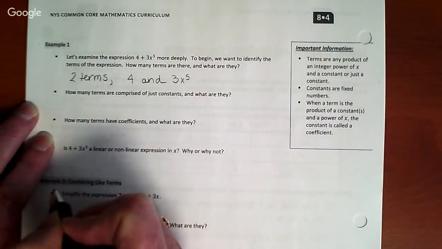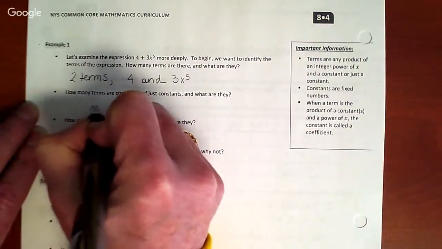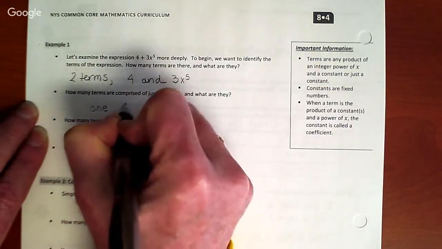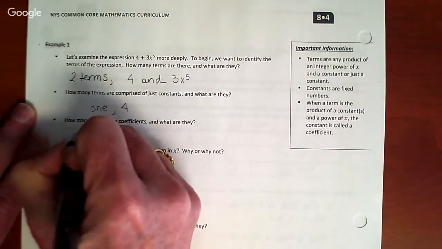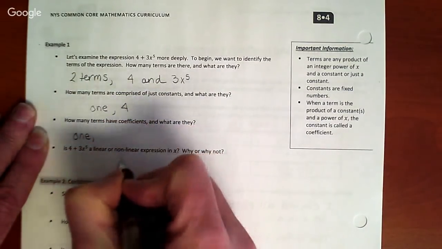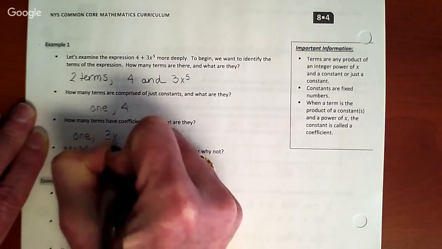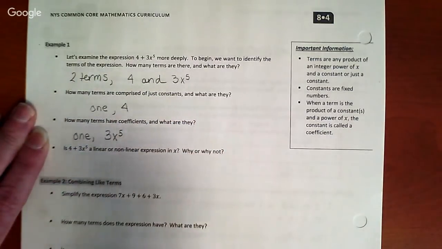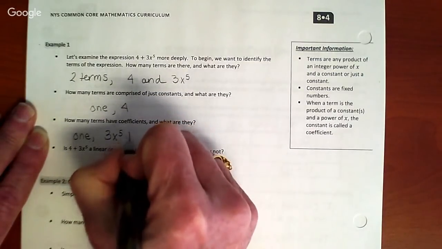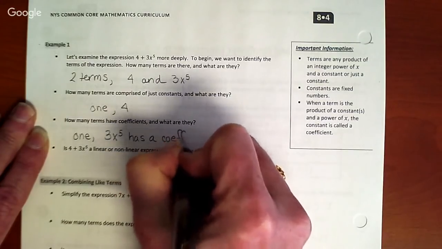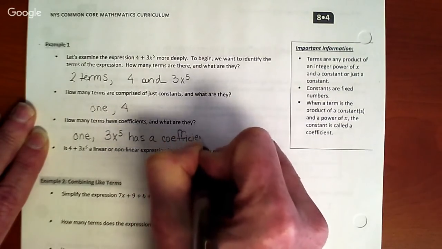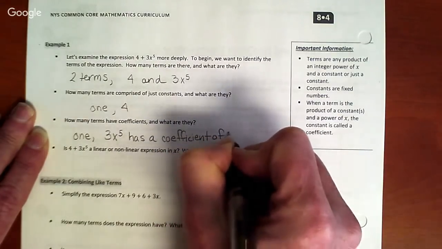How many terms are comprised of just constants, and what are they? There is one term, and that is 4. How many terms have coefficients, and what are they? One term has a coefficient. That term is 3x to the 5th power, and it has a coefficient of 3.